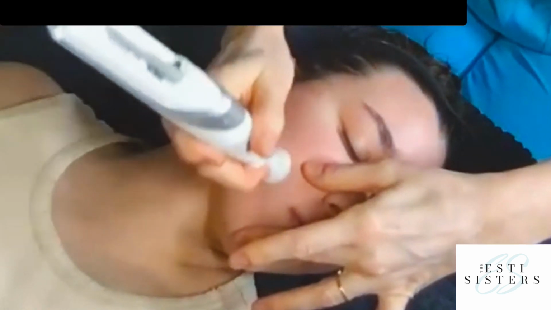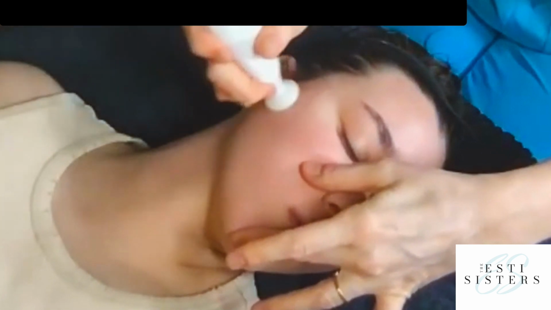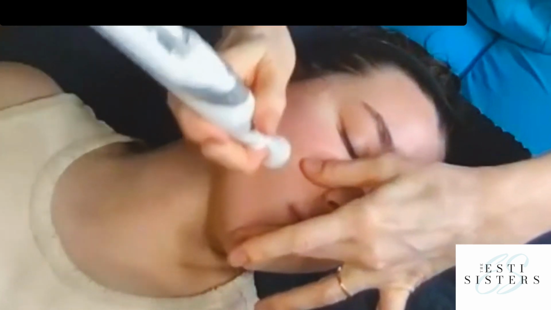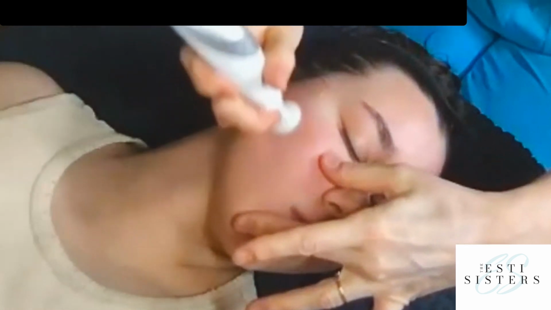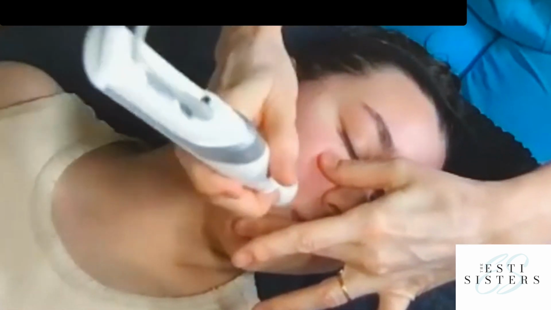And then I want to show you how to work around the eye area too, and the nose area. So it's a very relaxing treatment for you as well.